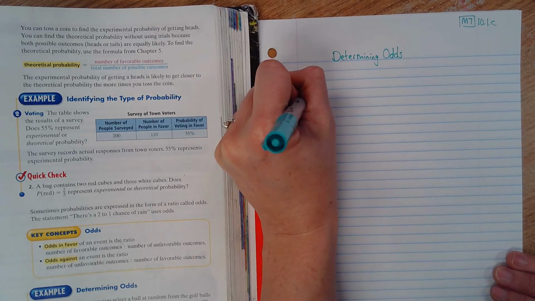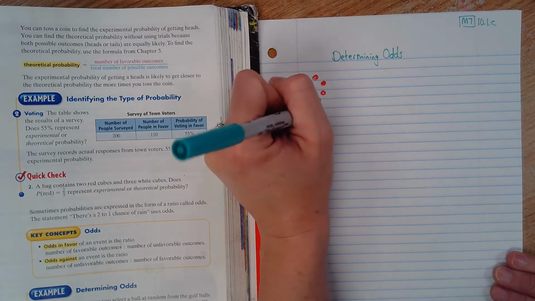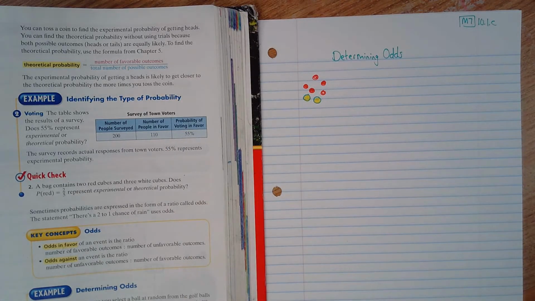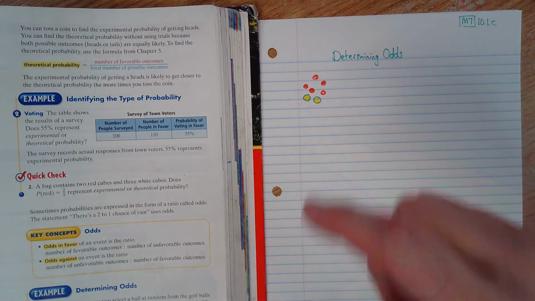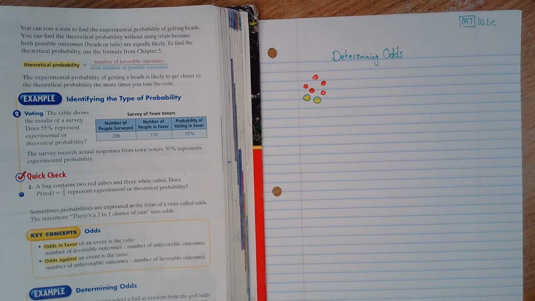Outline those ones in case they're a little hard to see. There you go. So we have 5 orange golf balls and 2 yellow golf balls. Let's say that you select a ball at random from the golf balls on the page. I'm reading from the book, but just from these golf balls. What are the odds in favor of selecting a yellow ball?